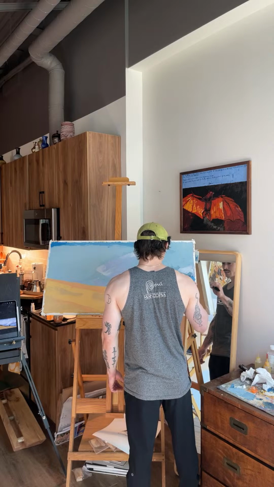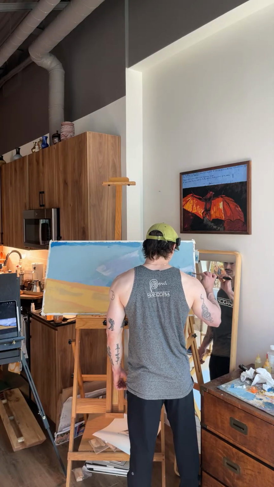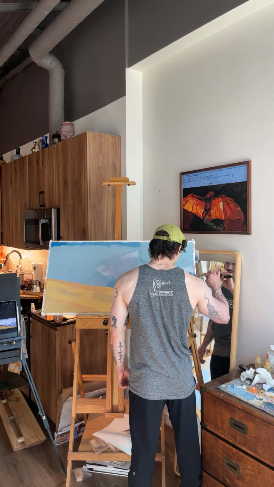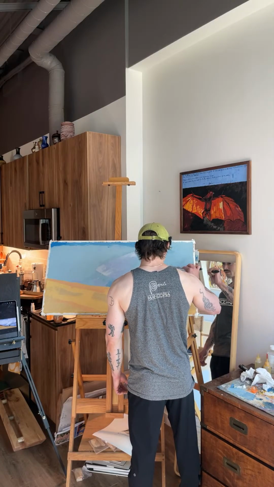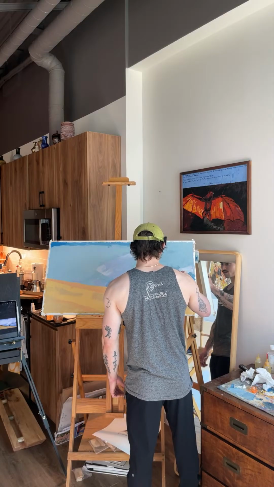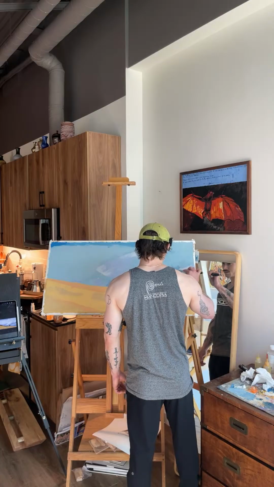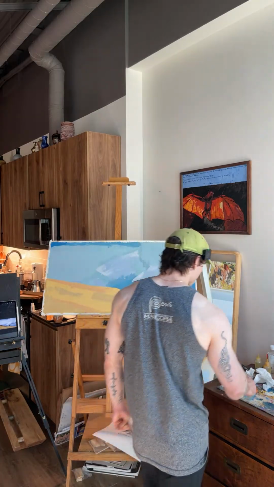And the tricky thing is that I have this firm line here that's not quite accurate. We're going to do a little bit of blending. Not my favorite. Cool, something like that.